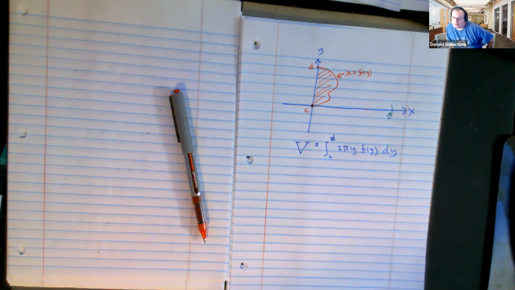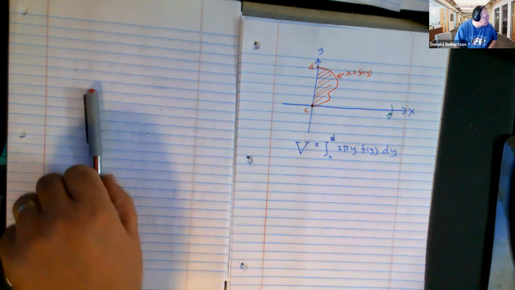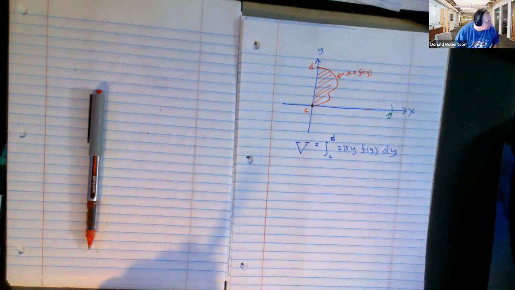So your formula is going to be x equals y cubed, right? And it's going to be from y equals 3 to y equals 5. And you're going to rotate it about the x-axis, right? It's going to be that kind of question. And you're just going to do the same kind of step 1, 2, 3 as we did a little while ago. So let me find one of those guys.